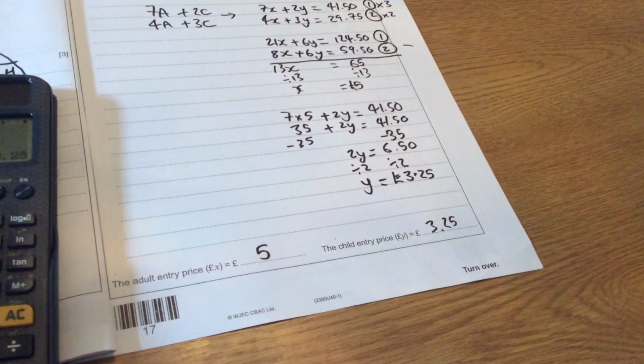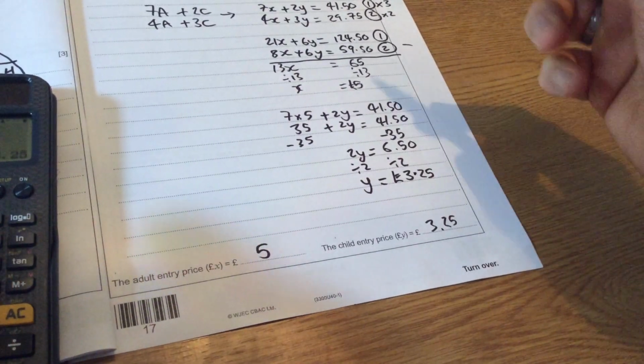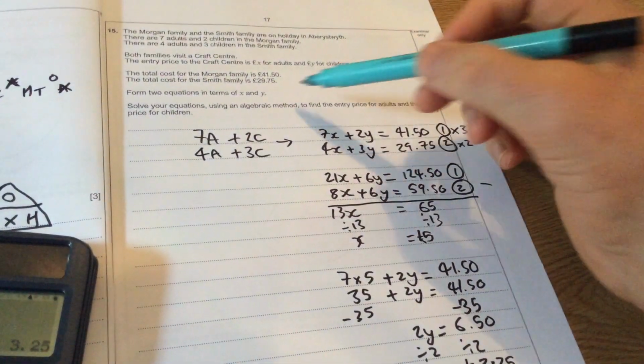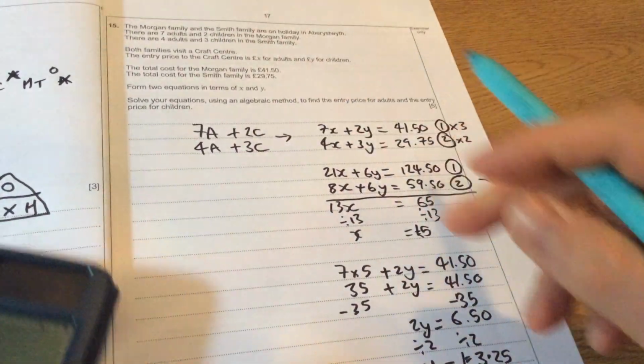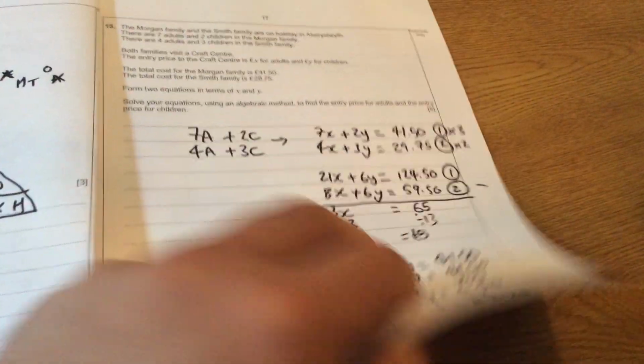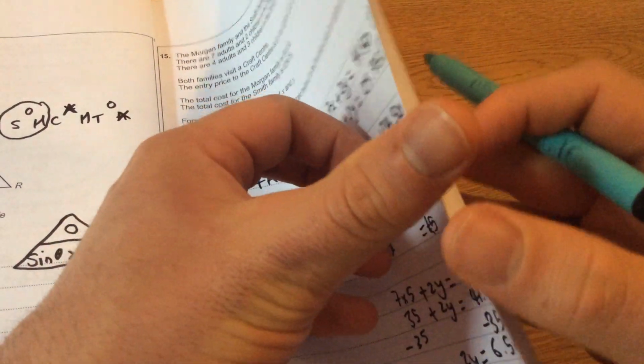Quite a big question, but that's it. That's all you've got to do. If you're good at simultaneous equations, the difficult bit of that is just forming them at the top. Once you get that done, it's quite an easy question. Last 2 pages, and then we're done.